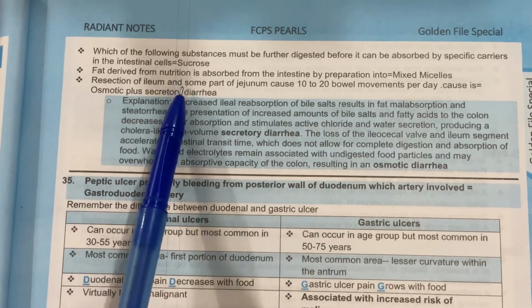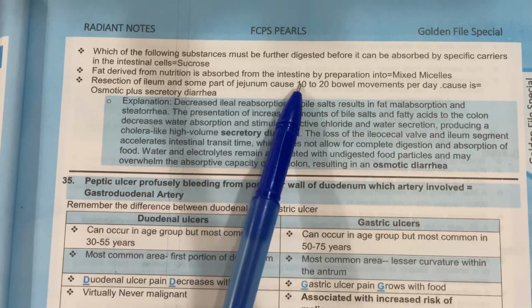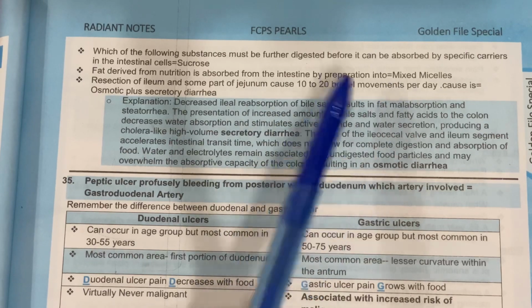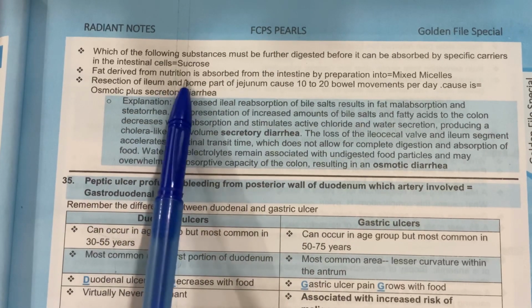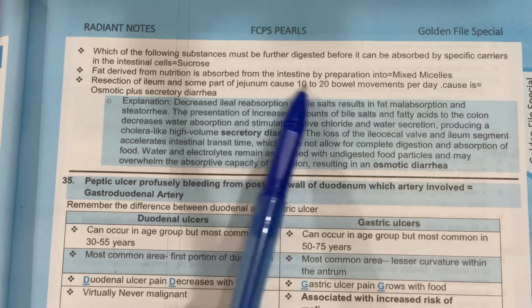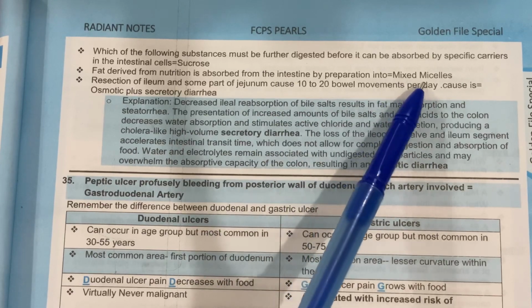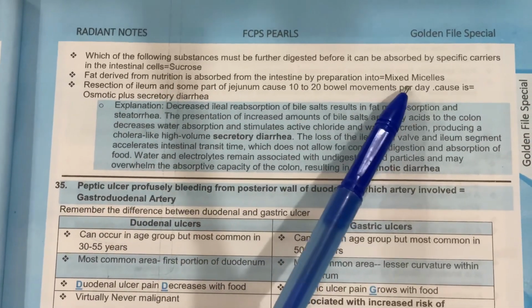Fat derived from nutrition is absorbed from the intestine by preparation into mixed micelles. Fats form mixed micelles.